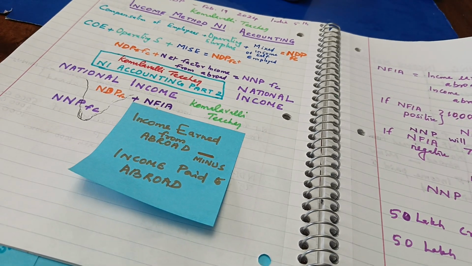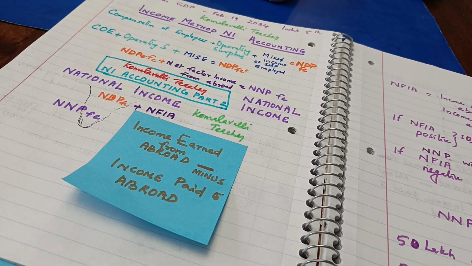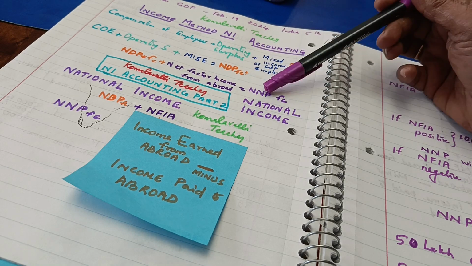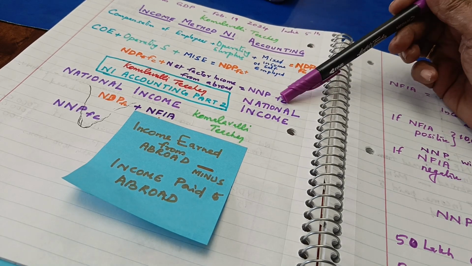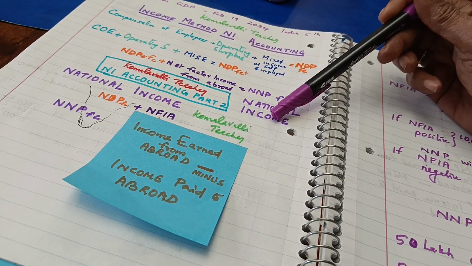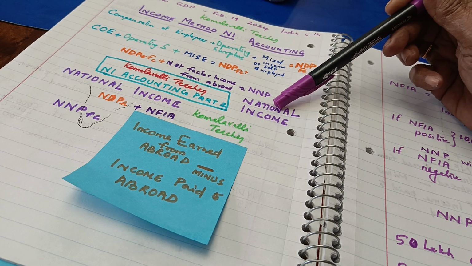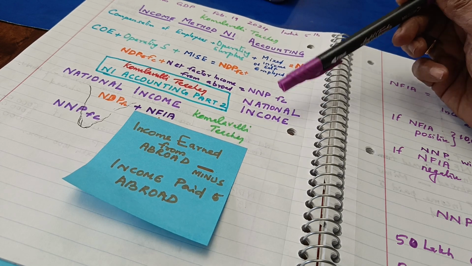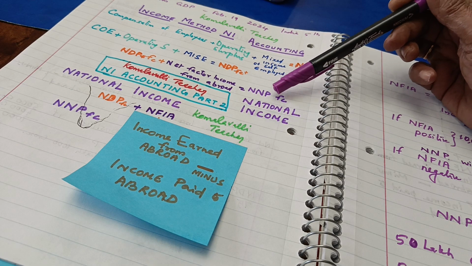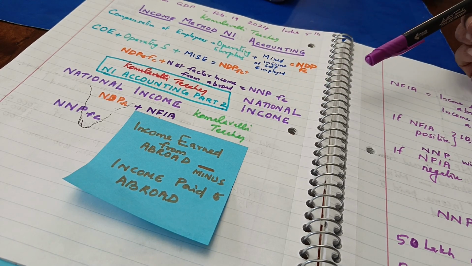So NNP at factor cost is national income. This is the most important thing: another name for NNP at factor cost is national income. So in order to calculate national income, understand that it is NNP at factor cost.